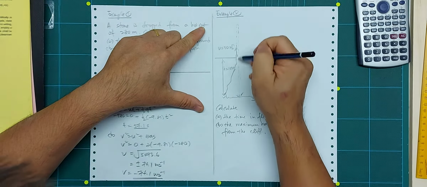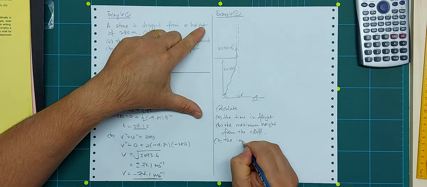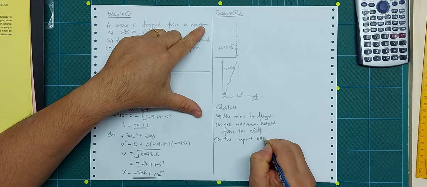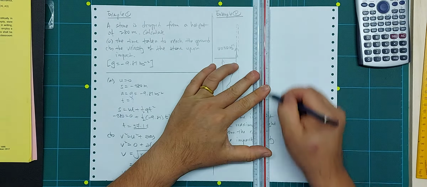How high is this one? Okay, and then C, the impact velocity. Impact velocity is here. Okay, so we have 3 things to calculate here.